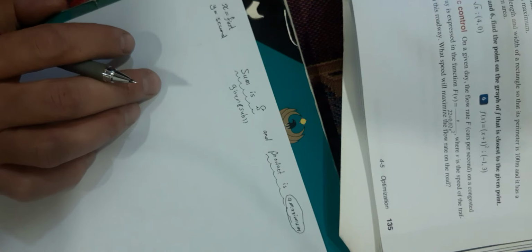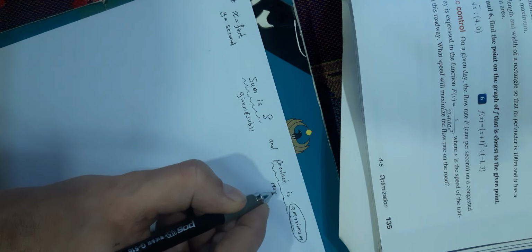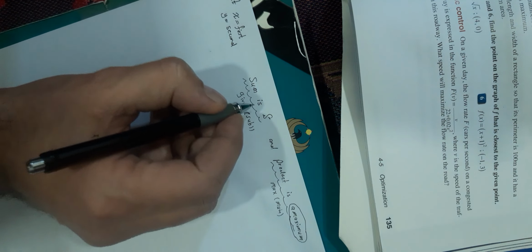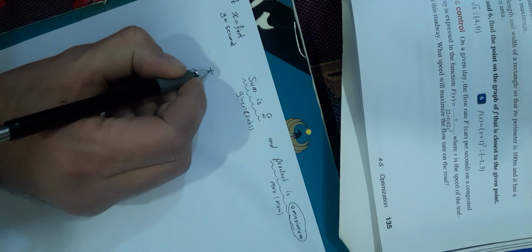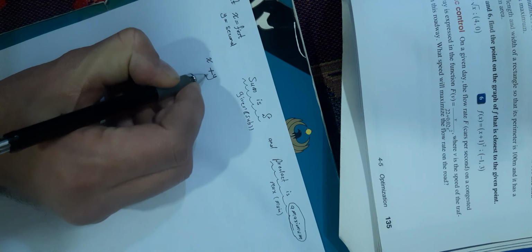Maximum means this is the main equation. Sum means plus, the sum of the first and second. So x plus y is equal to s.